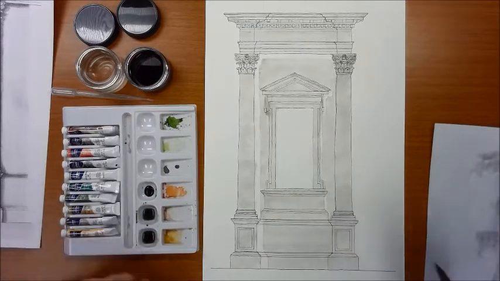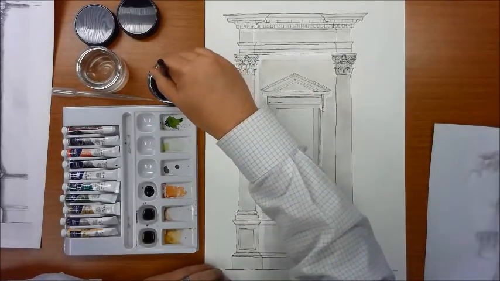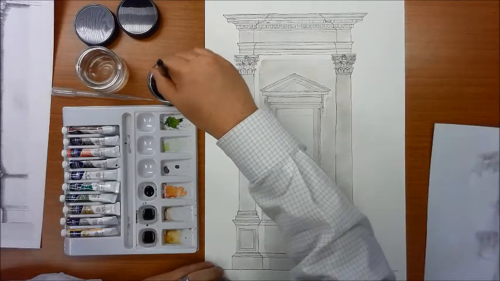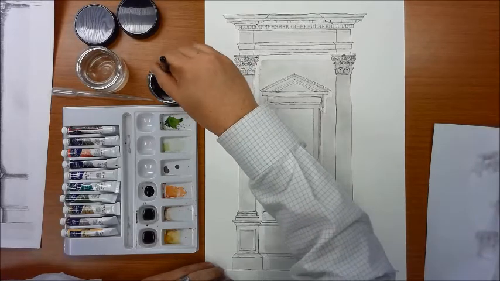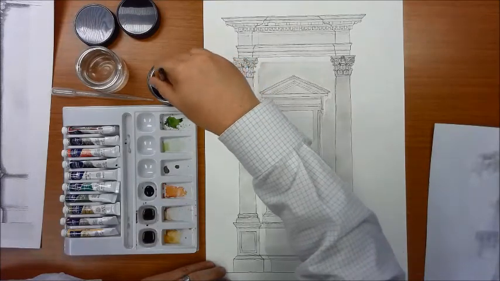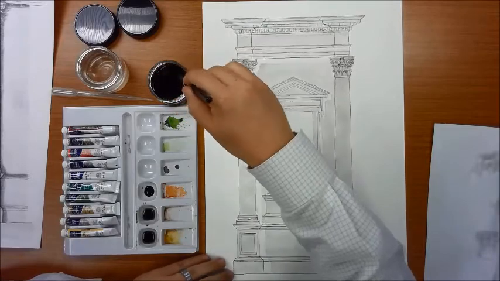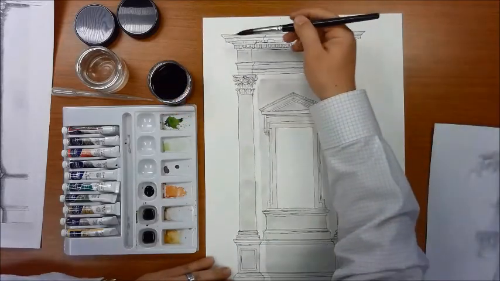All right. From there, we're going to go back and get some of our shadow wash. So you notice that we started with the lighter first.